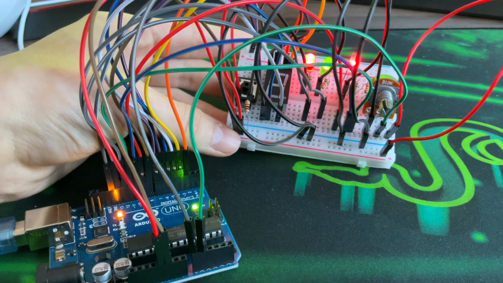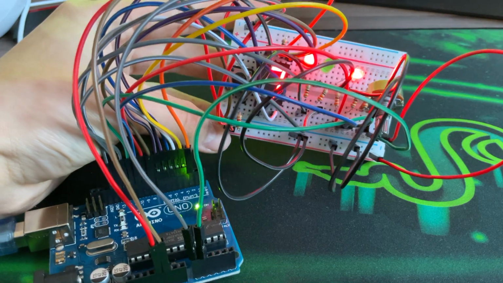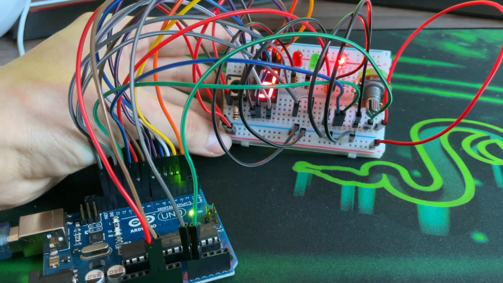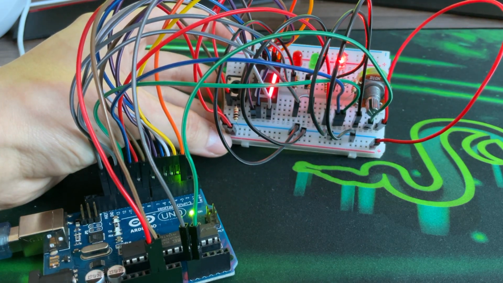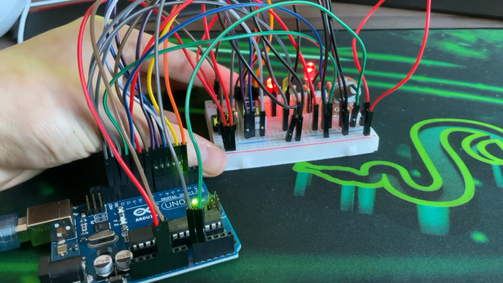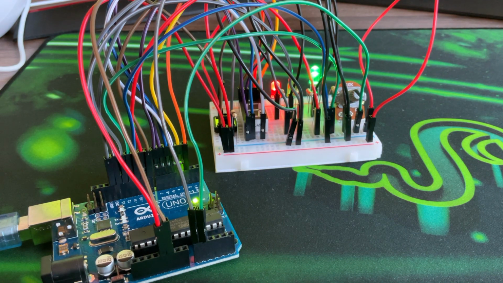Now the light will turn to green. And we can see the 7-segment display showing the timer. Now it goes back to red. And soon the traffic LED should go back to green.